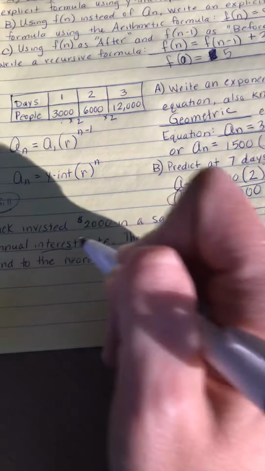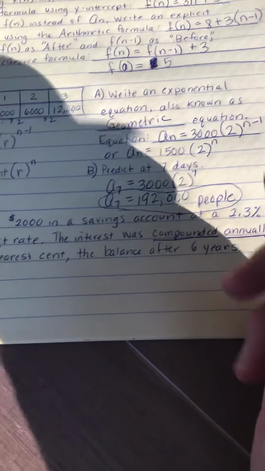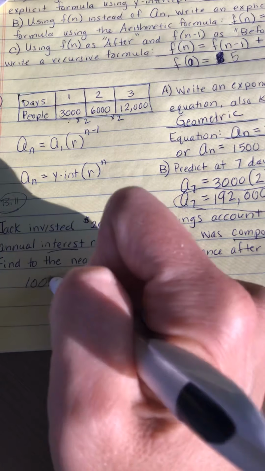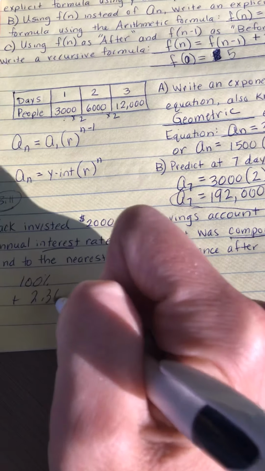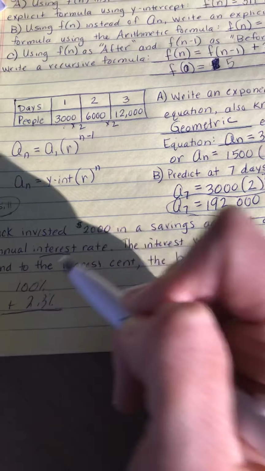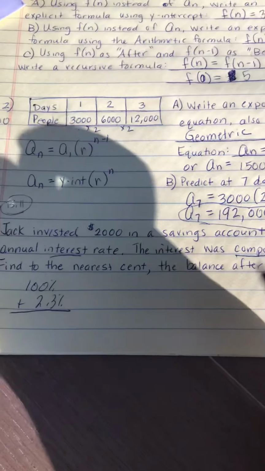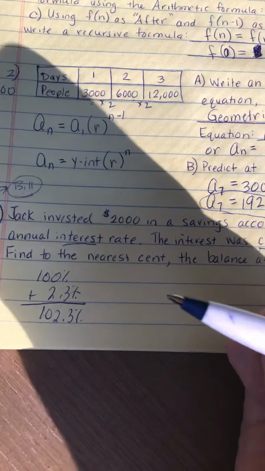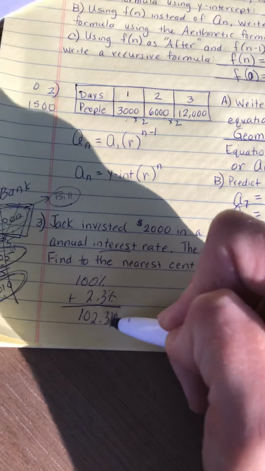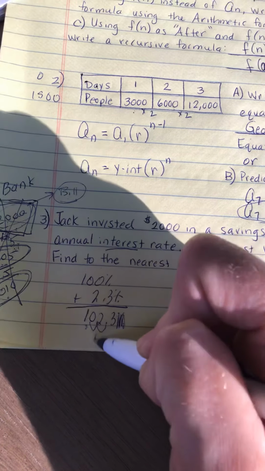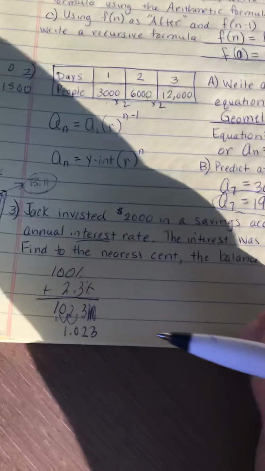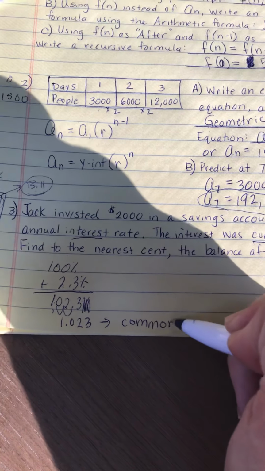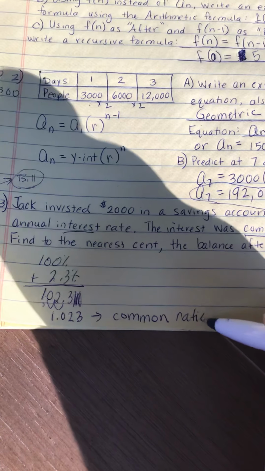It's interest, so you're adding it onto your money. You're getting extra. So it's not taking it away from 100, it's adding it on. So first you're going to add on your interest to your original. So you do the 100 plus the 2.3 would be 102.3%. Then you get rid of your percent, you move it twice to the left and get 1.023. This is going to be your common ratio. It's just the way you've been doing the problems before.